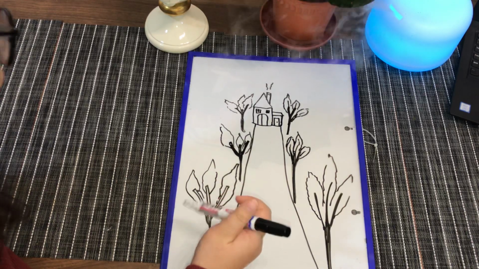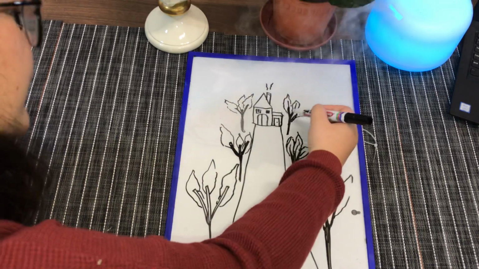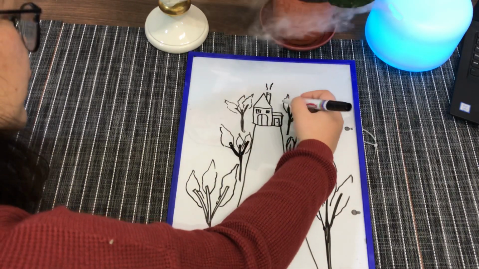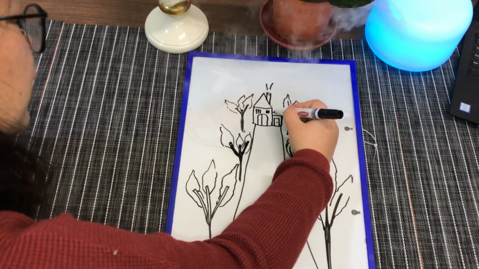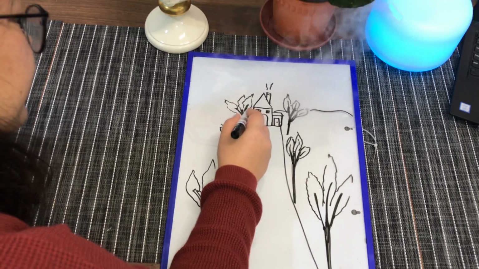Now you need to draw some trees over here also, or you can draw mountains or hills or a high place, something like this.